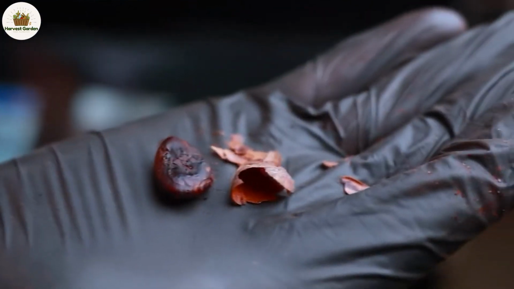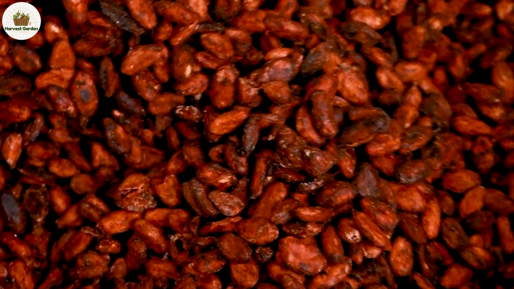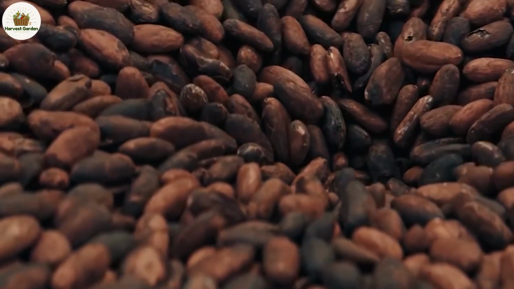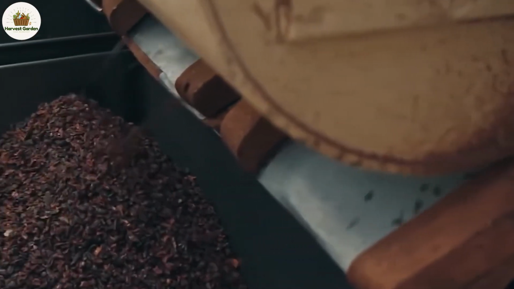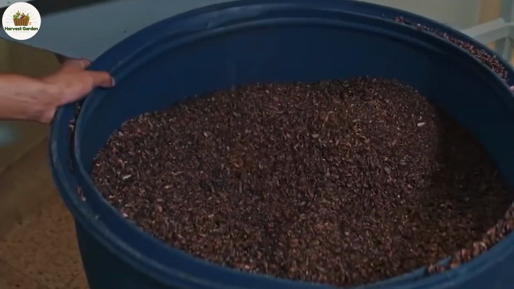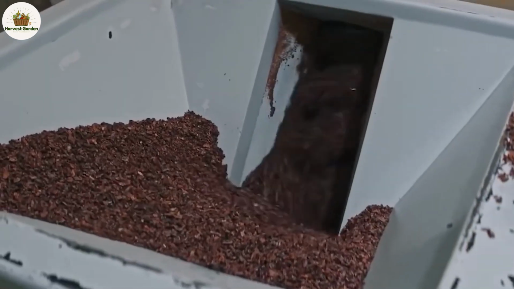After roasting, the beans are cracked and winnowed to remove the outer shell, leaving behind the cocoa nibs. These nibs are then ground into a thick paste known as cocoa liquor or cocoa mass. Cocoa liquor is the primary ingredient for making chocolate, and it can be further processed into cocoa powder and cocoa butter.